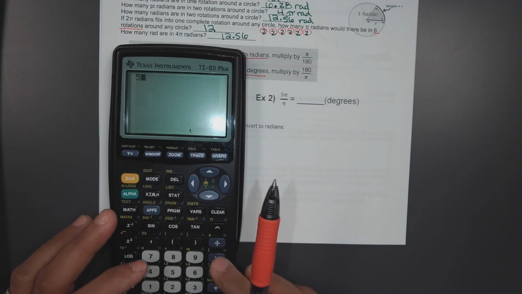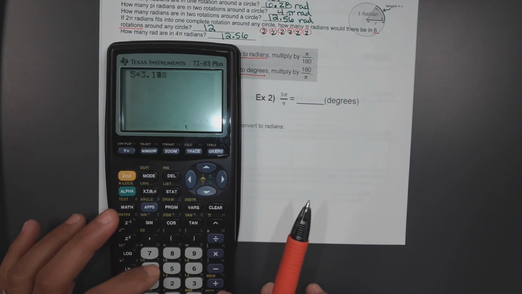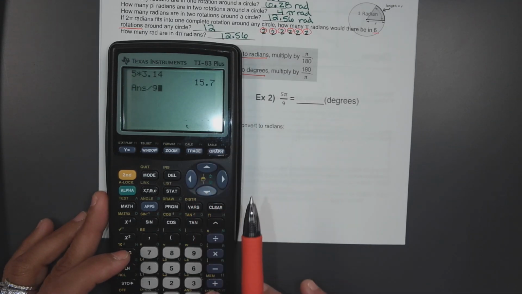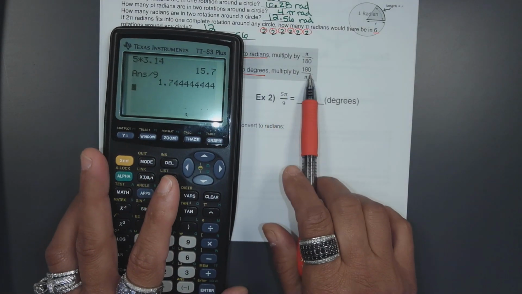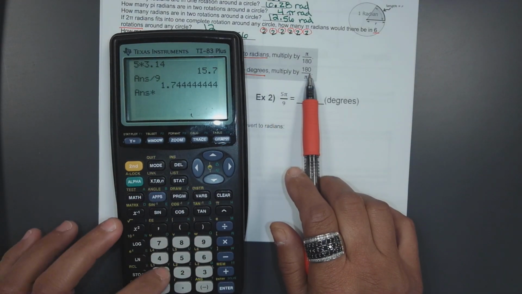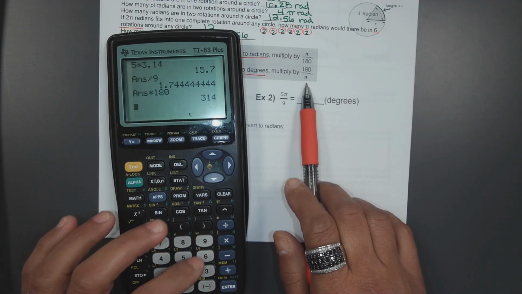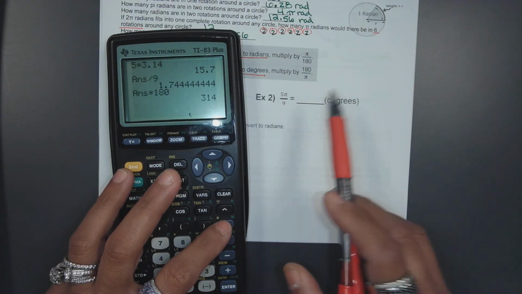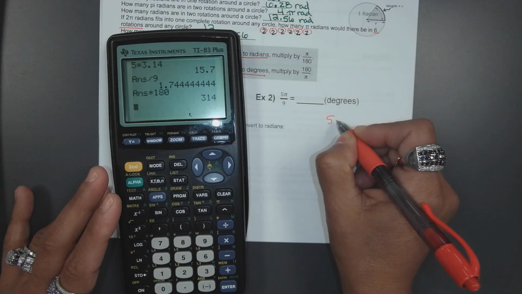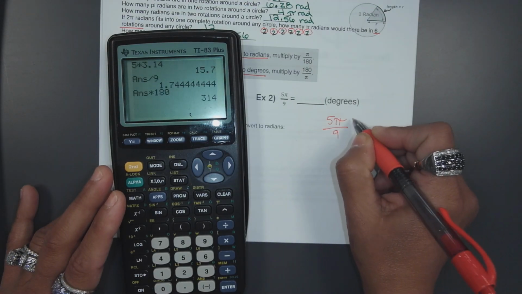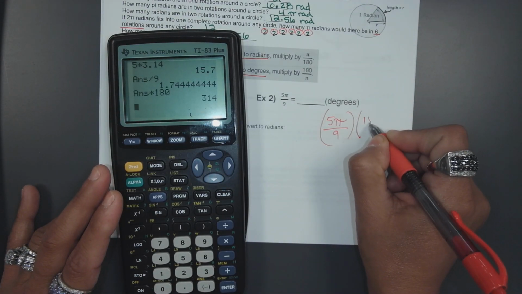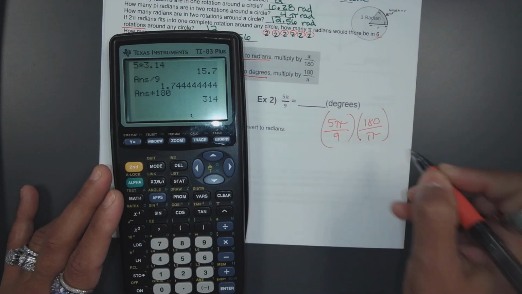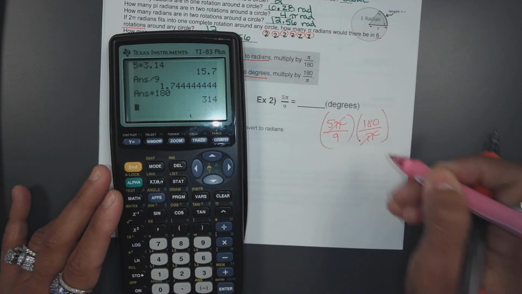5 times pi divided by 9. I'm going to degrees, so I multiply by 180 divided by pi again. Those two pi's cancel out. So 5 pi over 9 multiplied by 180 over pi. Do you see how these pi's cancel each other out?